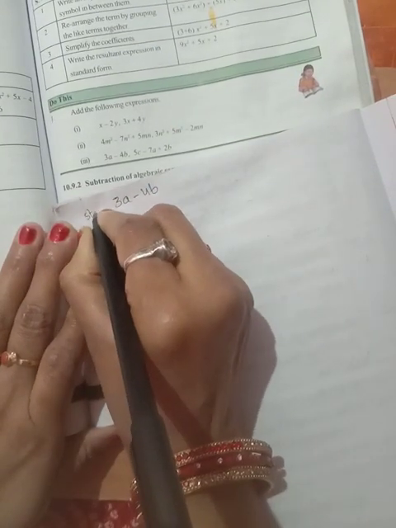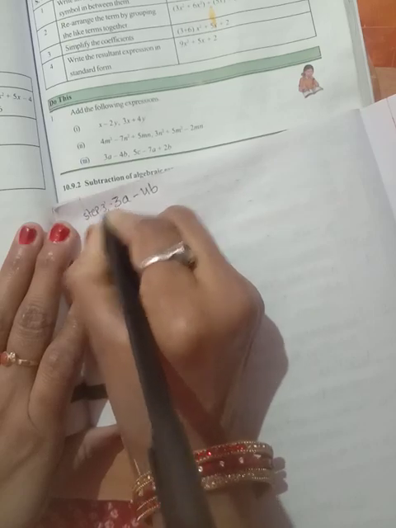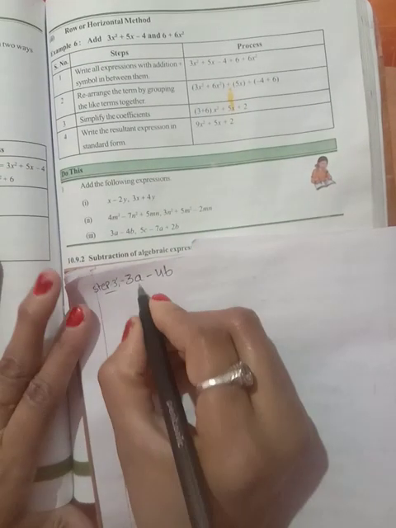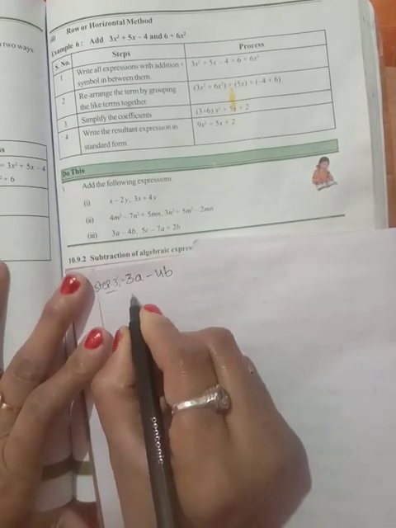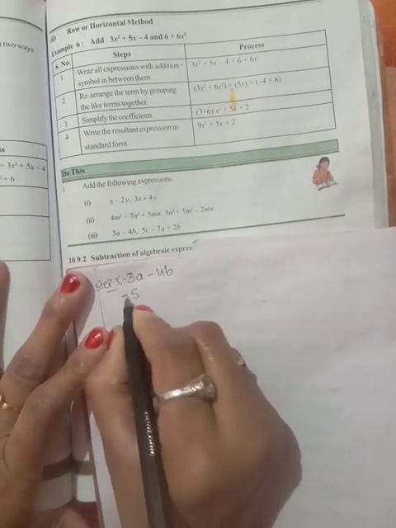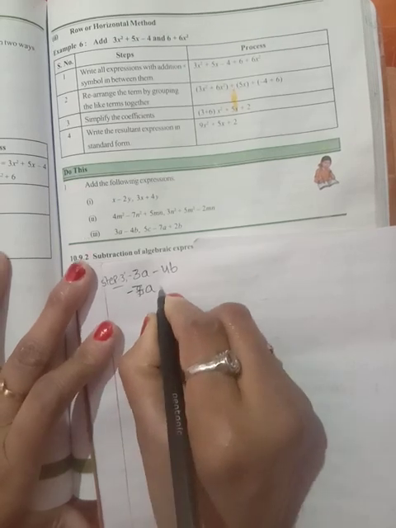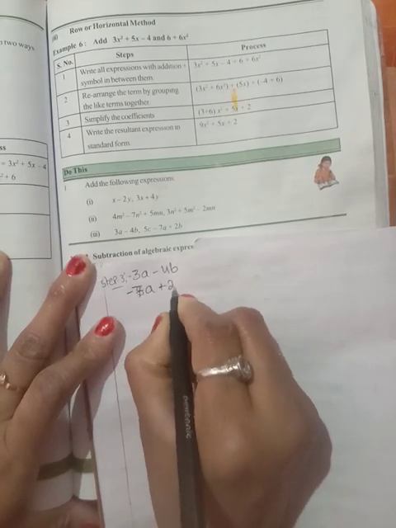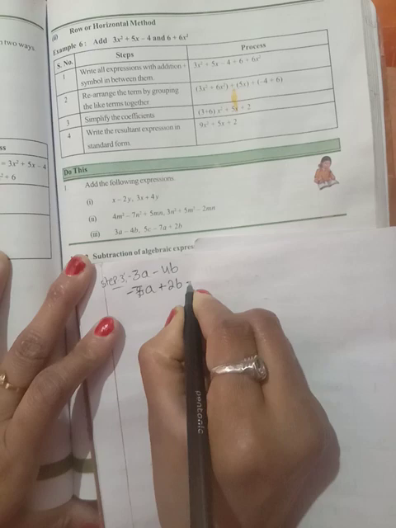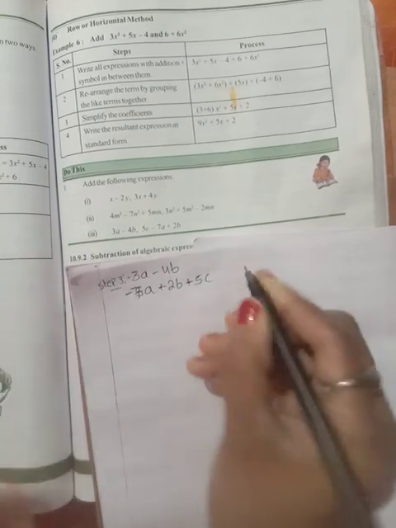Step 3. 3 examples. But you can practice all these 3 after class. I can write down below that also minus 7a plus 2b, okay, plus 5c.